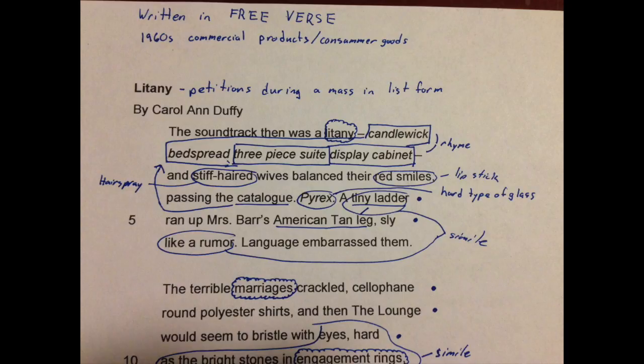So during the 1960s, especially for the middle classes, these would be nice things that you could have as a consumer. Going off of this idea that these are consumer goods, we look at stiff-haired and red smiles in line 3 describing the housewives. Stiff-haired would most likely mean stiff because of the hairspray that they use, another consumer product, and red smiles due to the lipstick, another consumer product. So we're seeing this recurring theme of consumer goods in these people's lives.